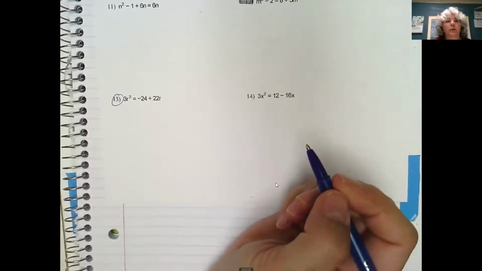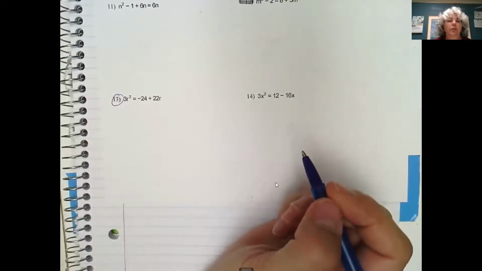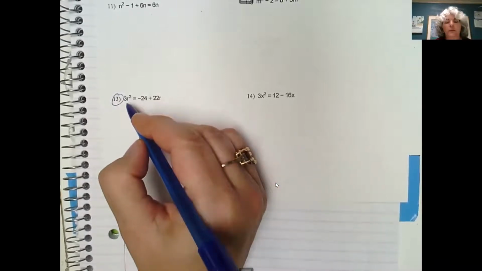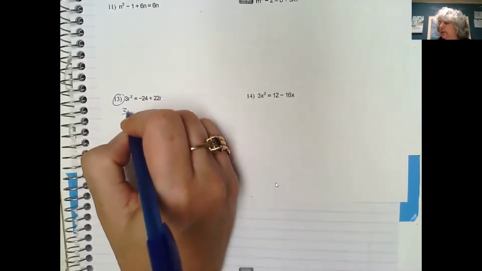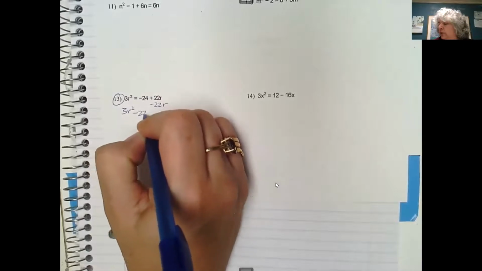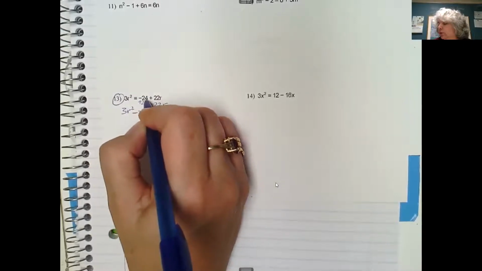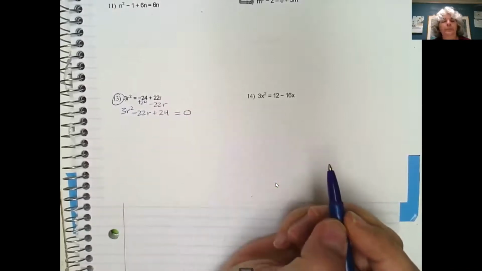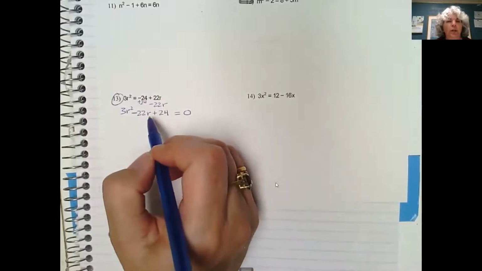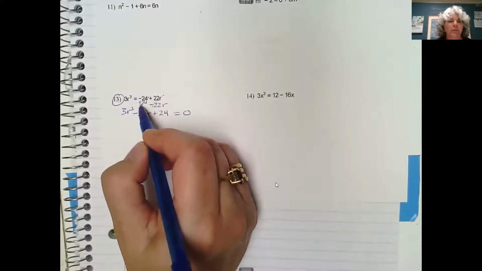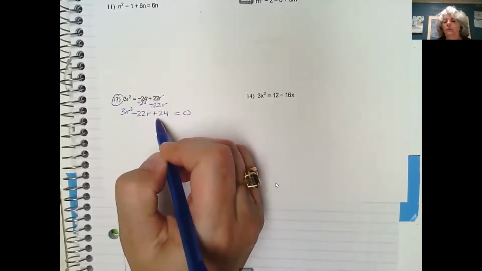First of all, it's not set equal to 0, so that is one of the things you need to do. Get everything to one side, and I would recommend getting these two terms to this side so that this stays positive. So I'm going to subtract 22r and add 24 to both sides to get 0. I've subtracted 22r from this side, which makes it cancel there, and it comes over here, and I've added 24 from this side, which makes that go to 0, and I have this over here.